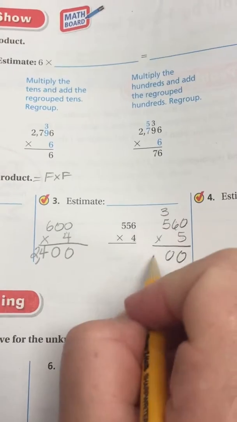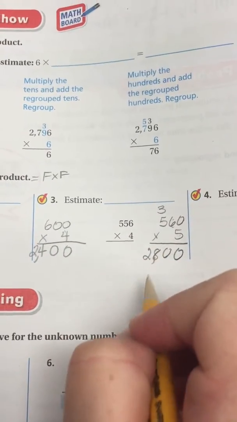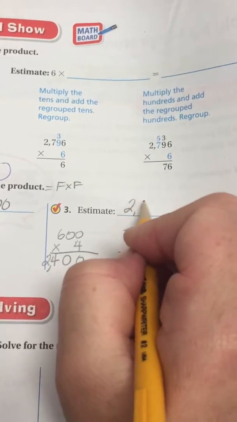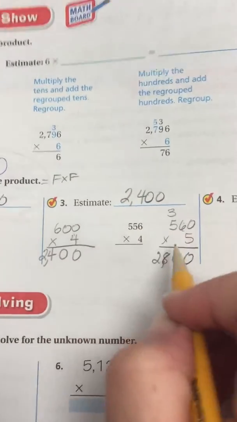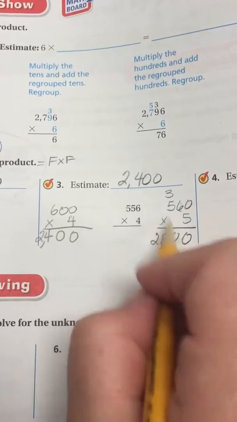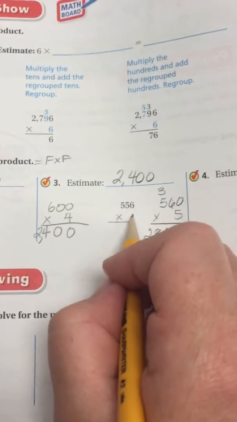5 times 5 is 25. So either one of those estimates, I probably would go with 2,400 because, again, working with lots of zeros. It's fine. Or if you'd like to wait to see what the actual answer is and then pick which estimate you would like, that's fine as well.